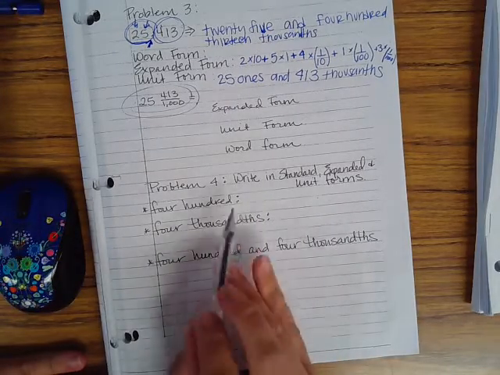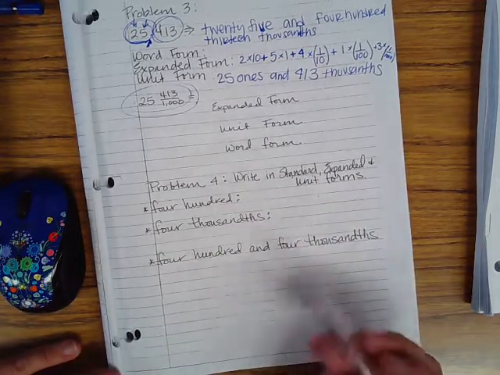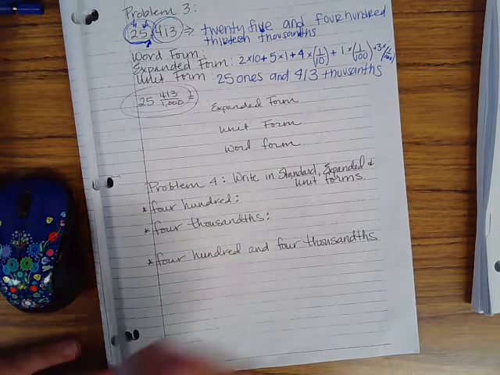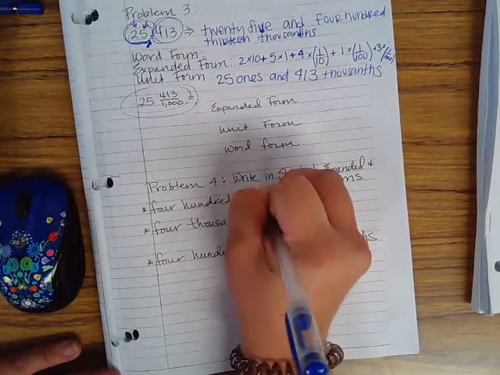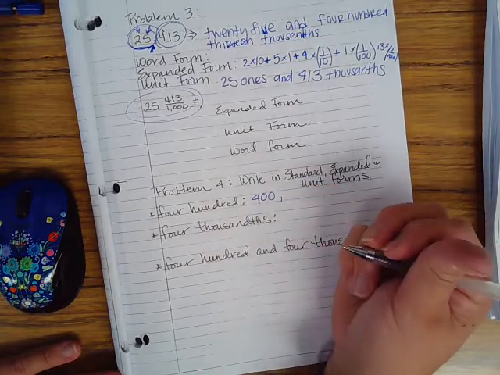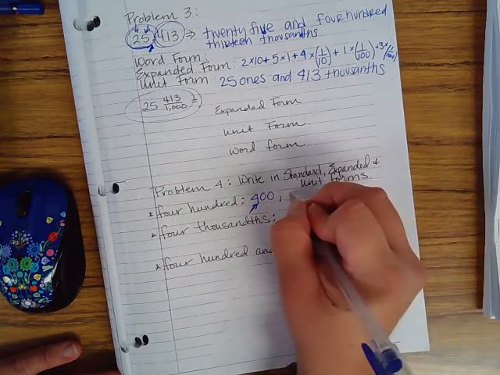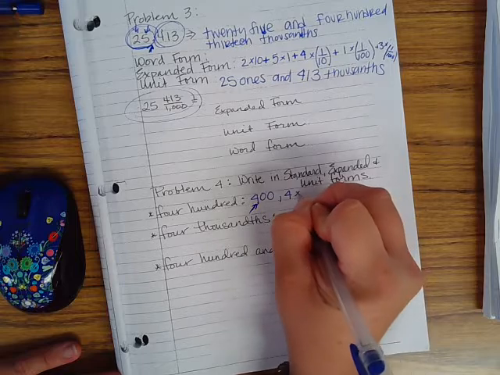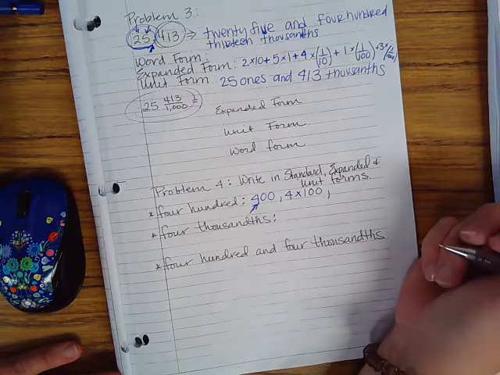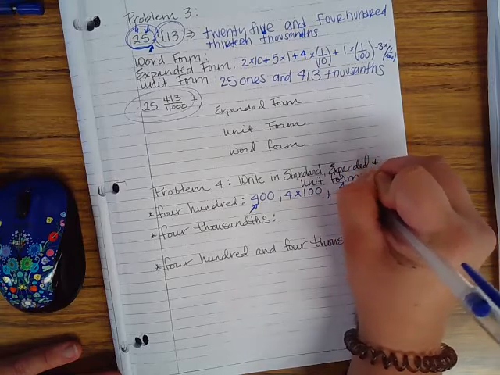All right, we're on our last problem here. So we want to write in standard, expanded, and unit forms. For 400, what is the standard form? Just 400. Okay, we're going to move to expanded form. All right, so we look here and we see there's a 4 in the 100 spot. So you just want to do 4 times 100. And then for unit form, we're going to do 4 hundredths.